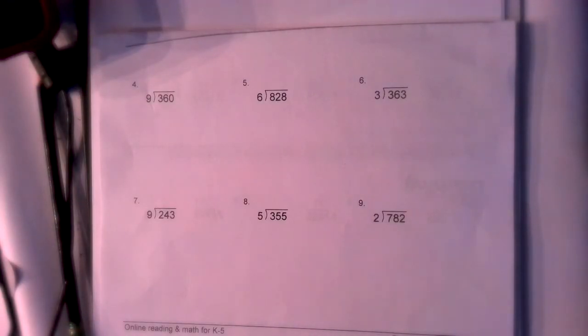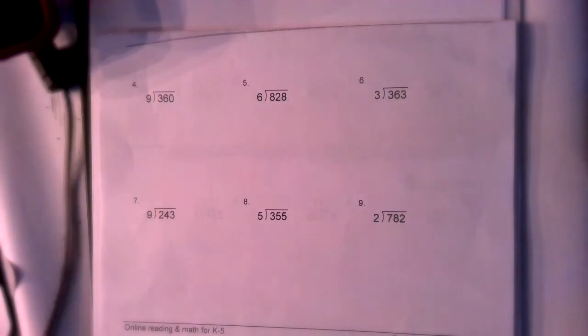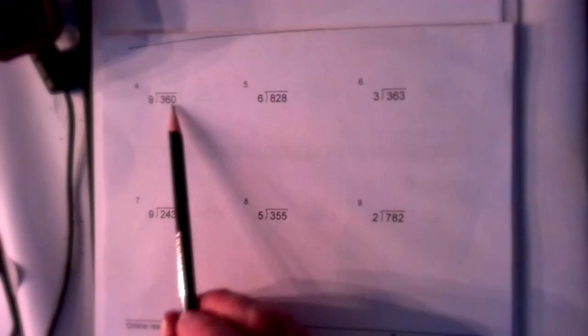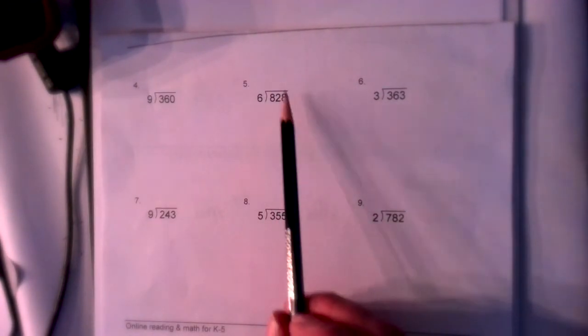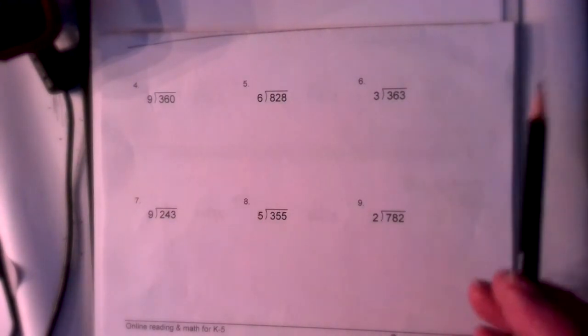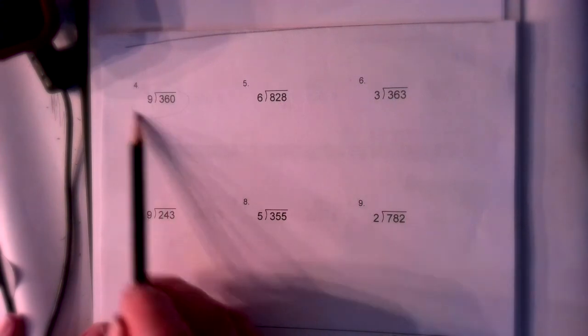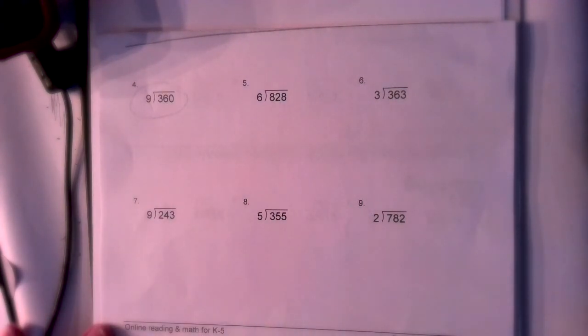So here are some problems for you to do. You want to try to find out how many groups of 9 are in 360. What is 828 divided by 6? What times 3 equals 363? And all the rest. Some of these numbers relate to each other really easily, like I believe this one does. I think you could almost figure that out right at the beginning.